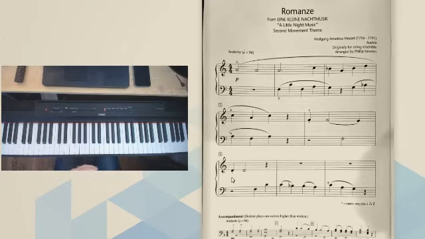All right, so now let's put our hands in position, but we're just going to call out the notes, okay? 1, 2, 3, 4.